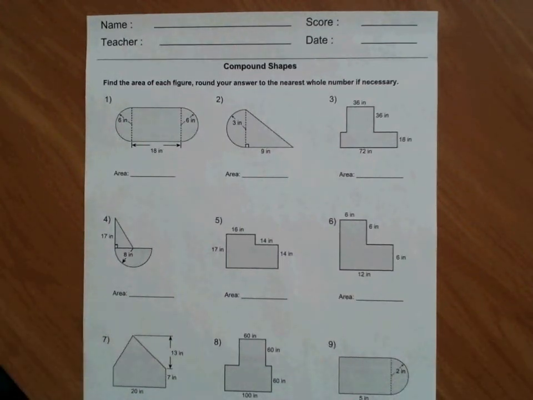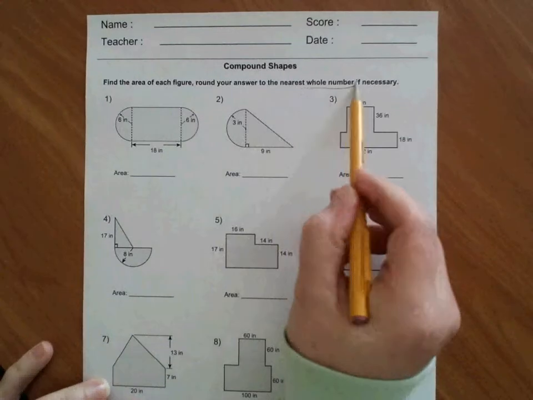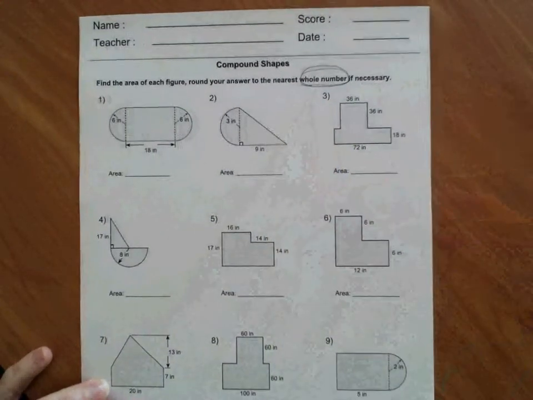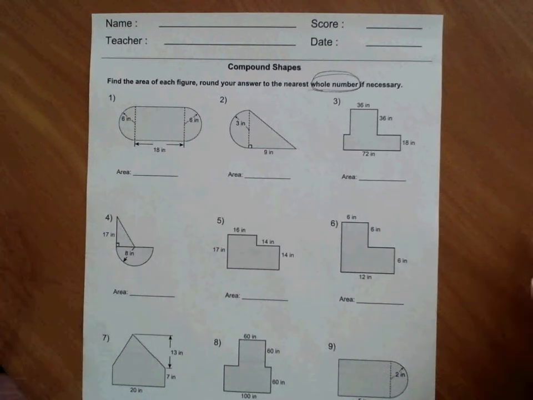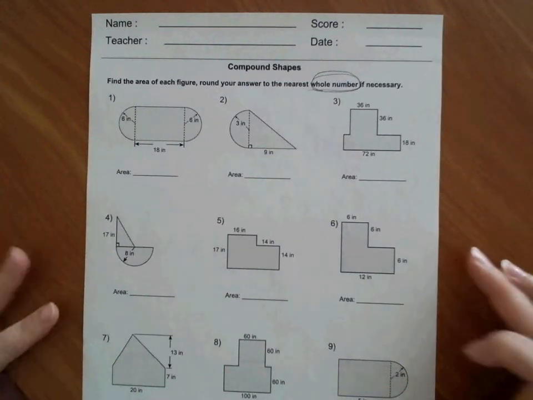Hey guys, today we're going to look at compound shapes. So we're going to look at when you're putting more than one shape together and trying to find the area. We are going to go to the whole number for these, so you are going to see me rounding to the whole number. We're going to talk about how these shapes are broken up, how they look, and how we can work them out.